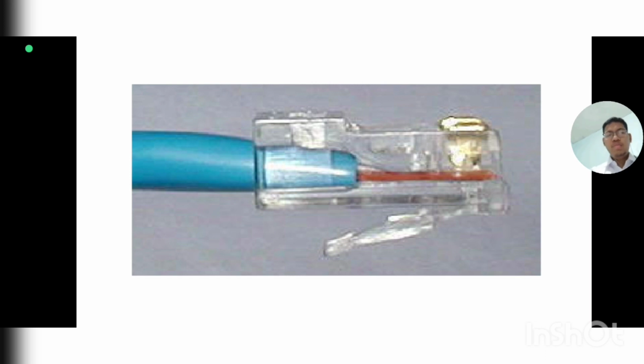Based on the picture, what do you think is the fourth step? Yes, Glide? Okay, you need to push through our cable into our RJ45.